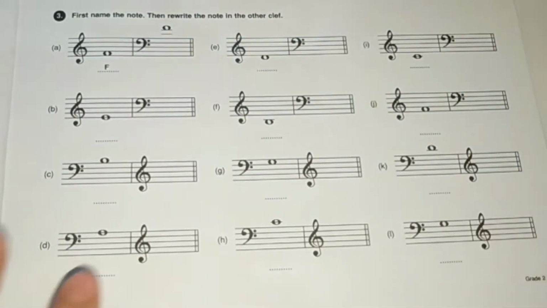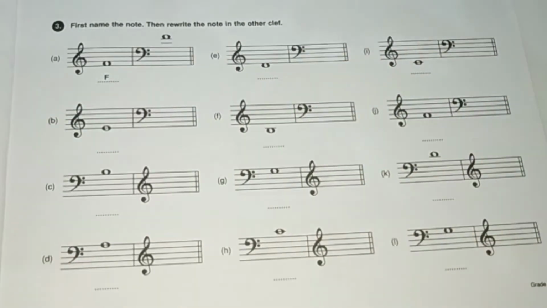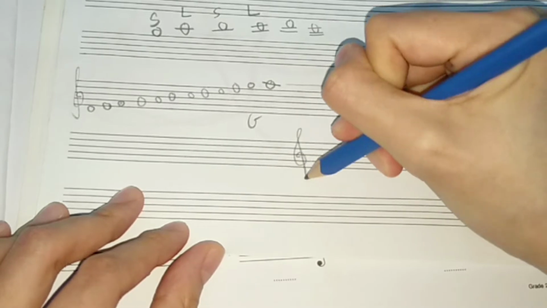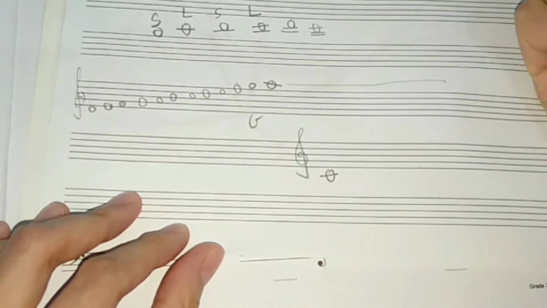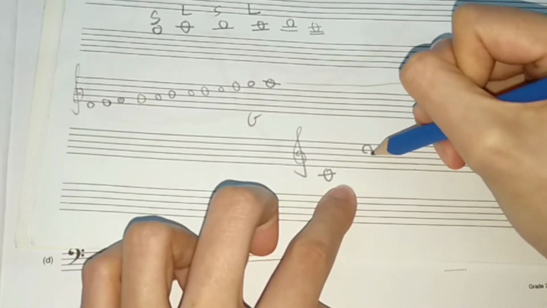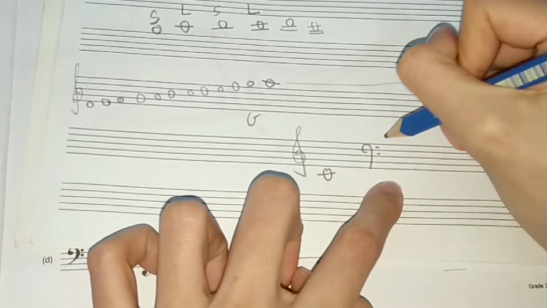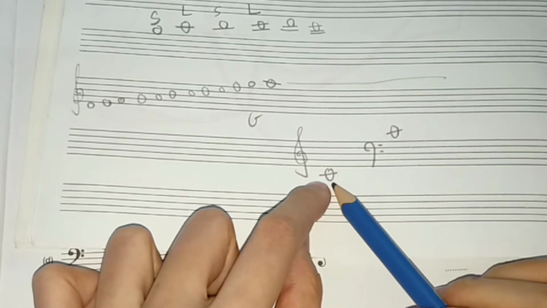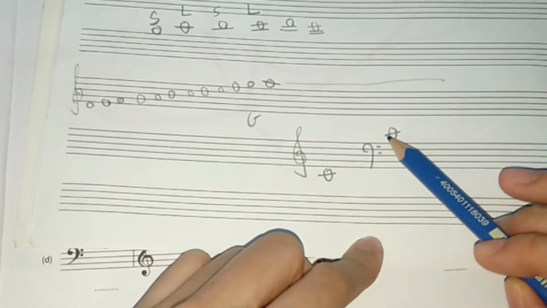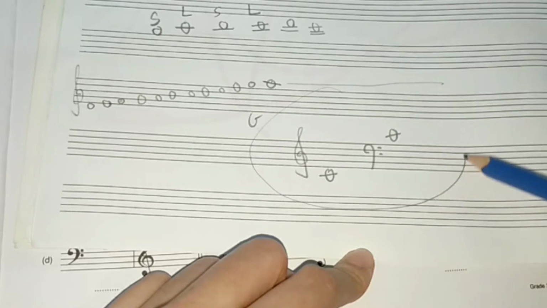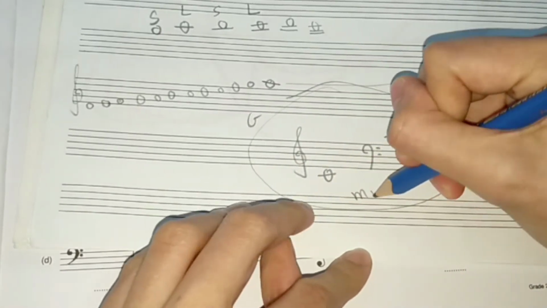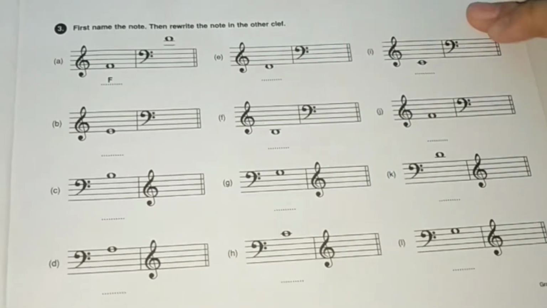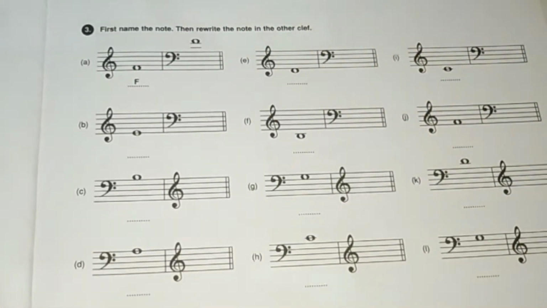So now we name the note. This will be middle C on the piano. It will be exactly the same on the piano, like this. So in treble clef it is written this low, in the bass clef it is written this high, but these are the same note, which is middle C. And for this exercise, they want the same note.